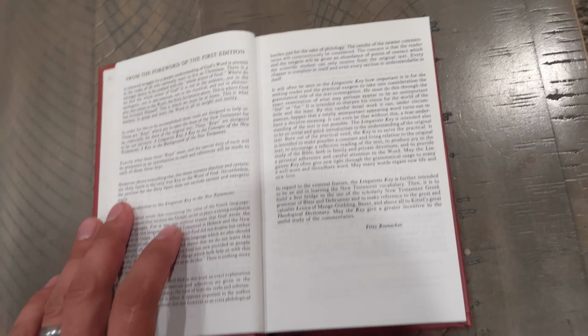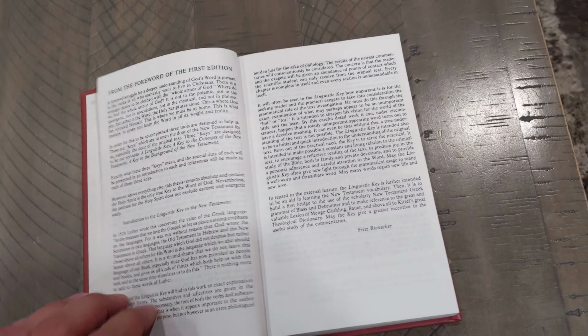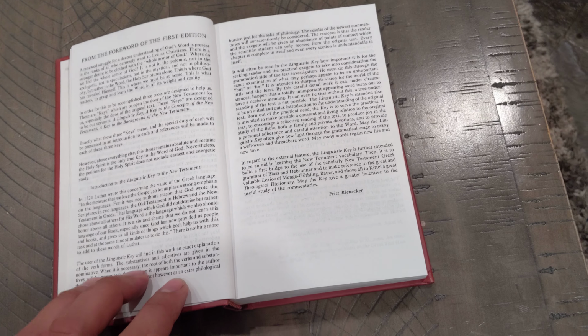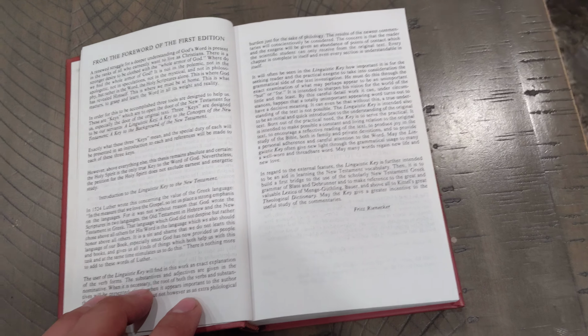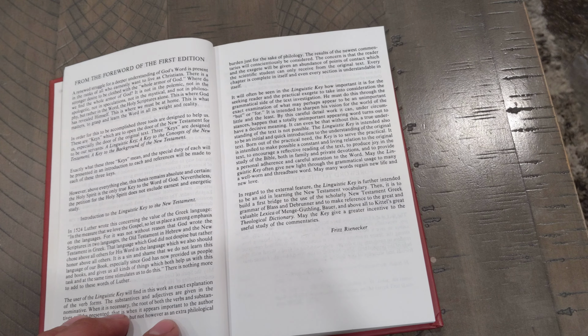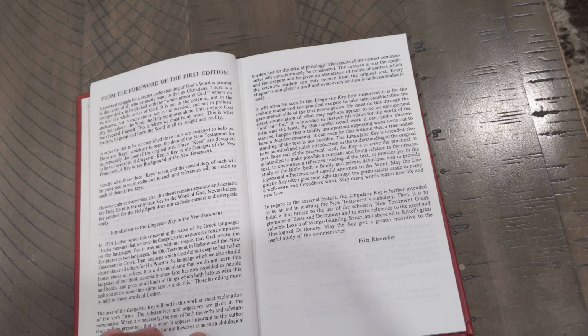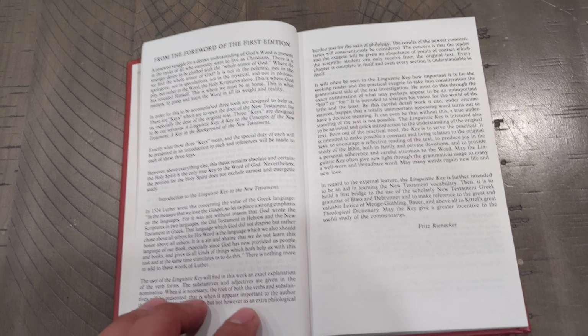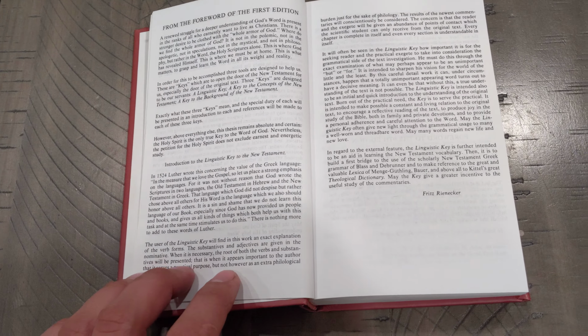So if you don't understand what he's saying here, he's going to provide lexical keys, for example, pointing out the parsing of certain Greek words, whether it's what the voice is, what the tense is, things of that nature, or whether it's first or second declension nouns, things of that nature.